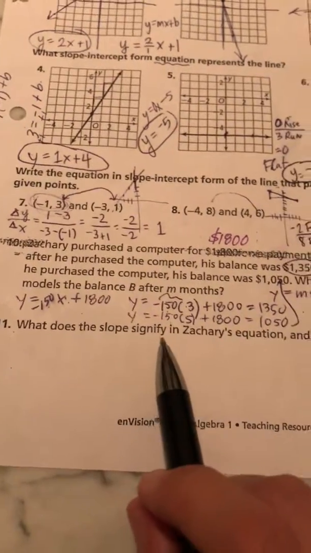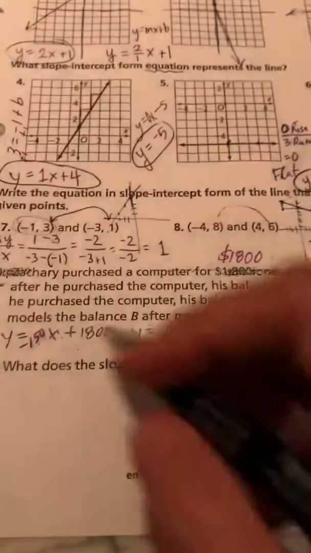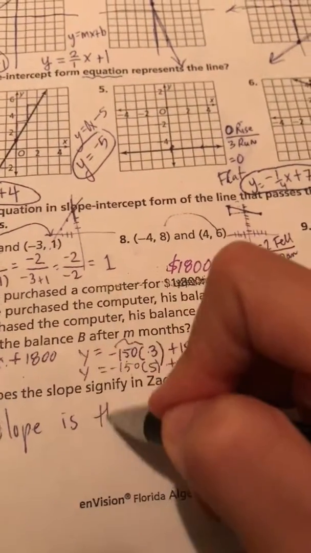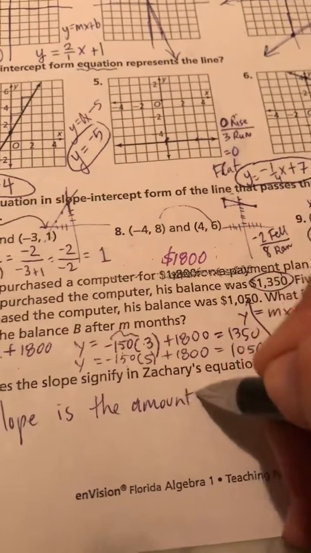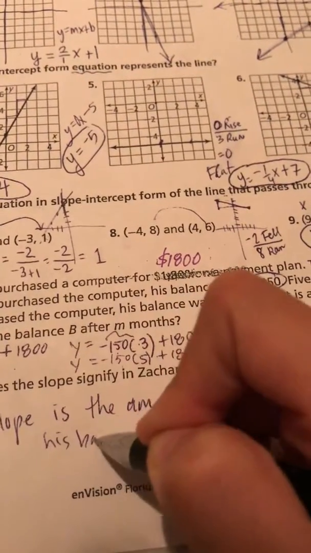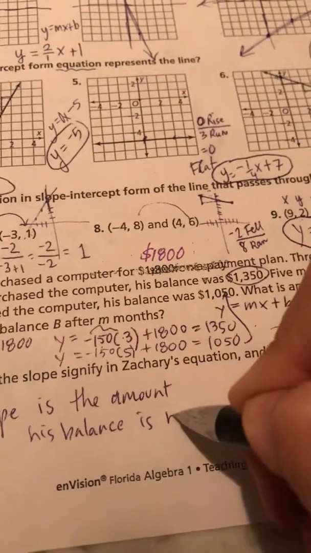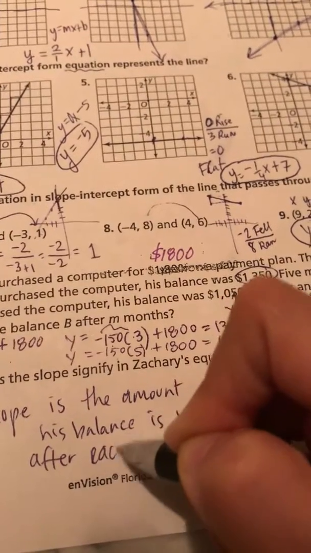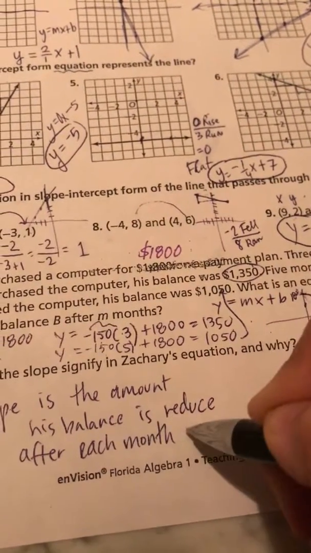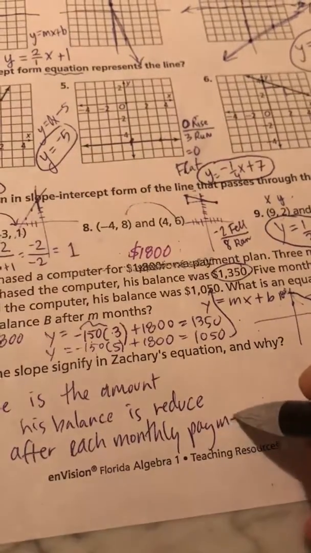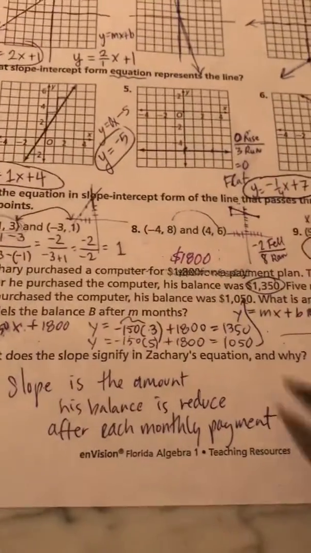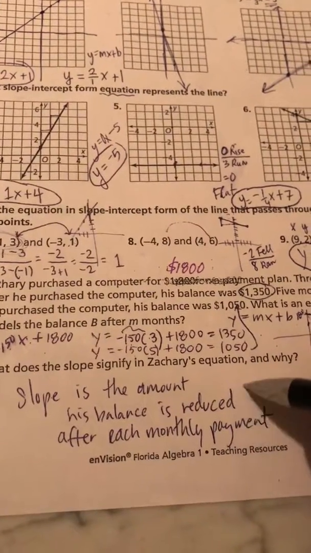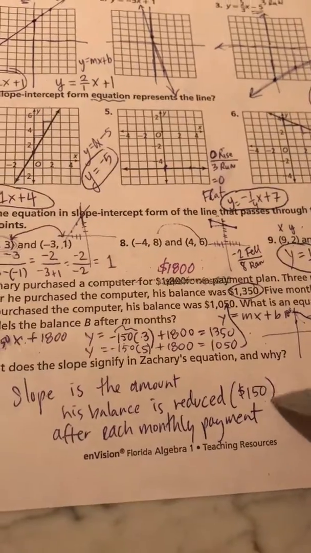So it's saying, what does the slope signify in Zachary's equation? The slope is the amount his balance is reduced after each monthly payment. Okay. And the reason why is because that's how much it's going down. It's reduced, and it's reduced by $150.